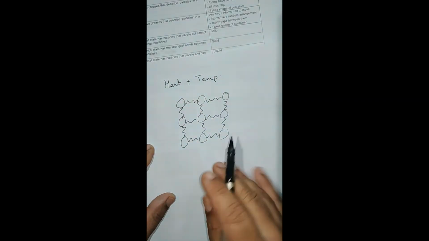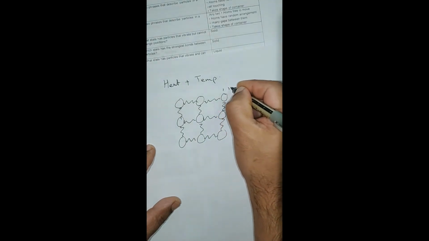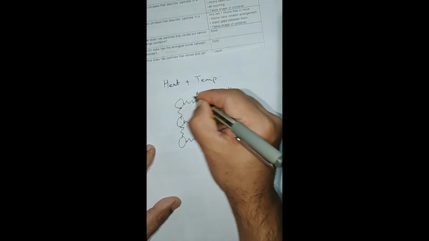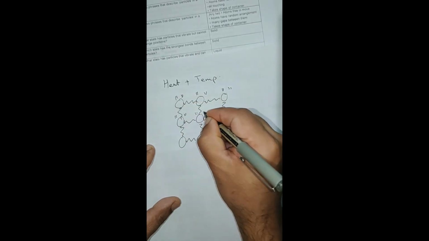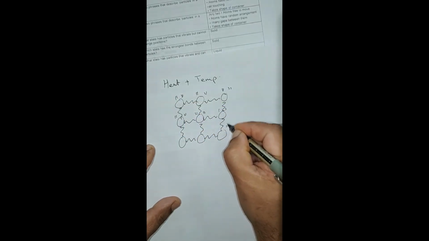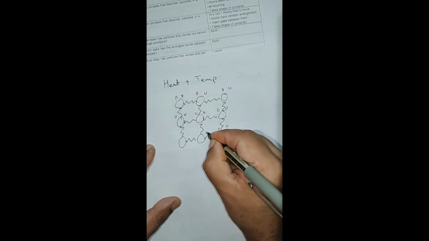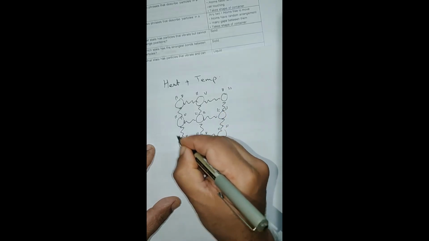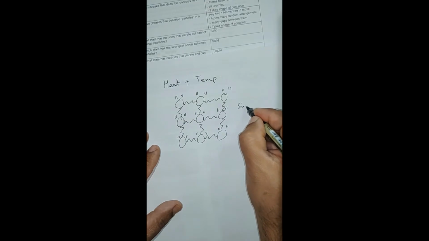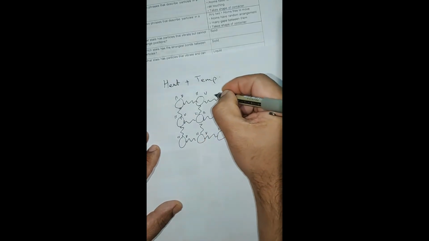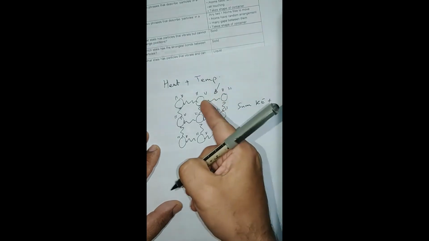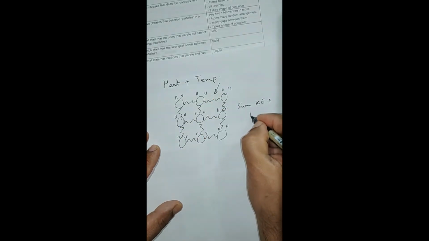So heat is the sum of the movement or the kinetic energies of all these particles. So it's the sum of all the kinetic energy plus the potential energy, the energy which is stored in the bonds between the particles.